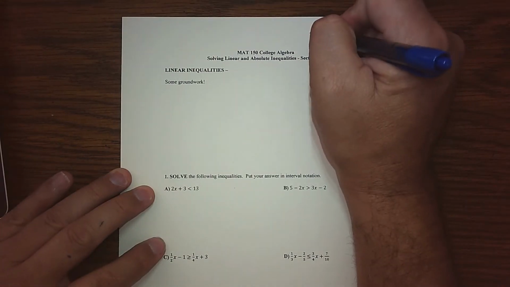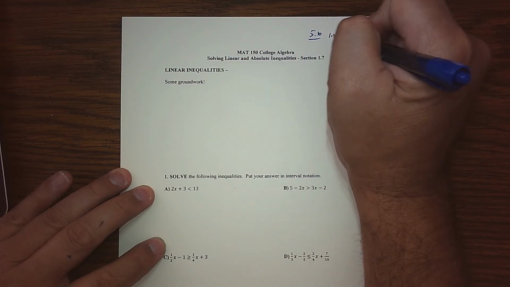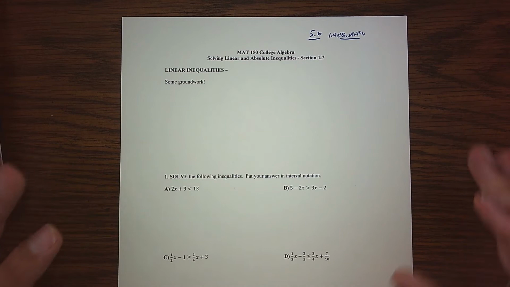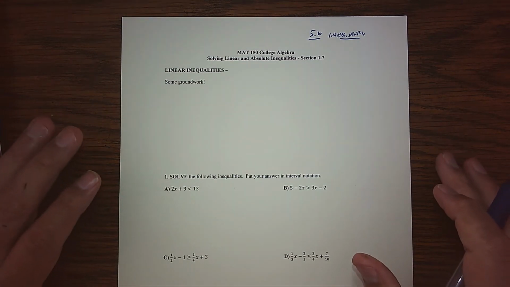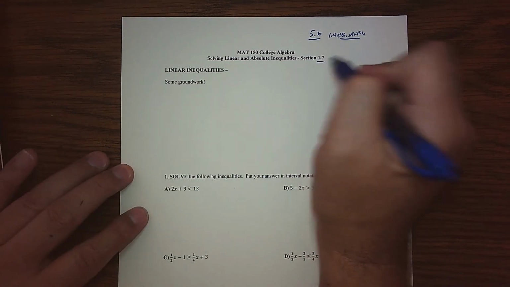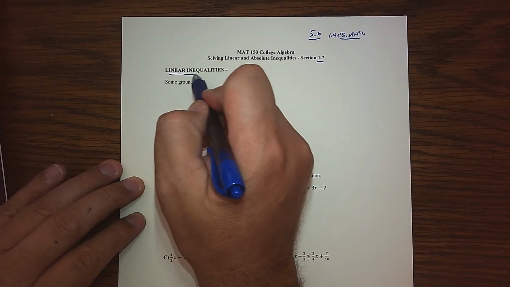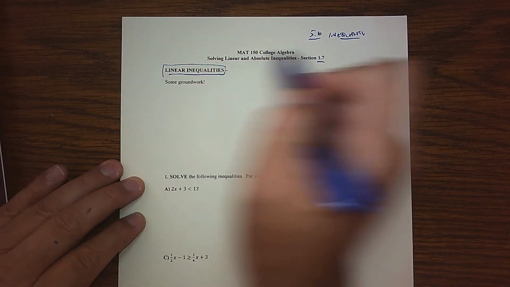At this time we have a strategy. We went to 5.6 and we built an inequality strategy that works all the time. So you're more than welcome to use that same strategy in 1.7. However, in 1.7, one of the first types of inequalities they discuss are what we call linear inequalities.